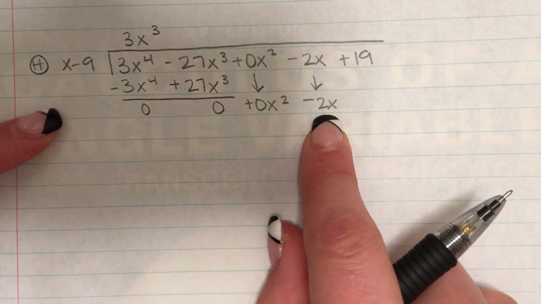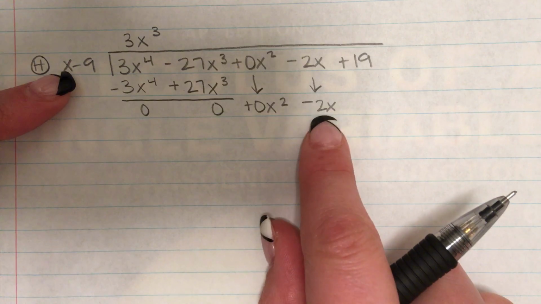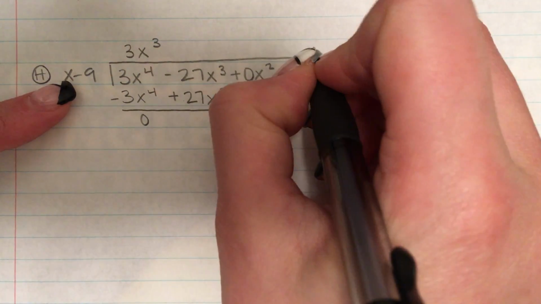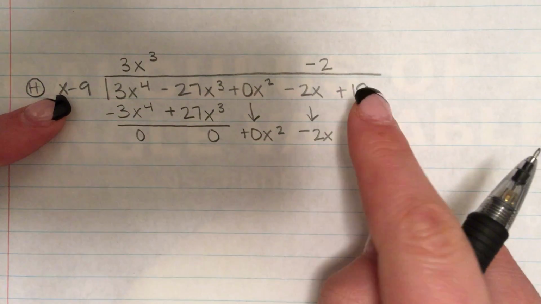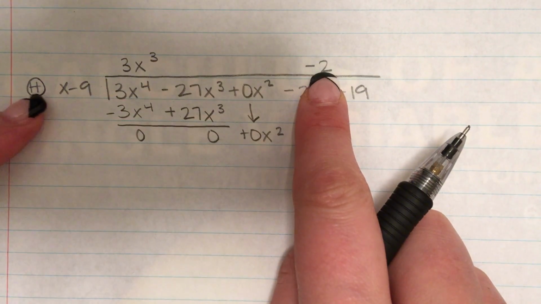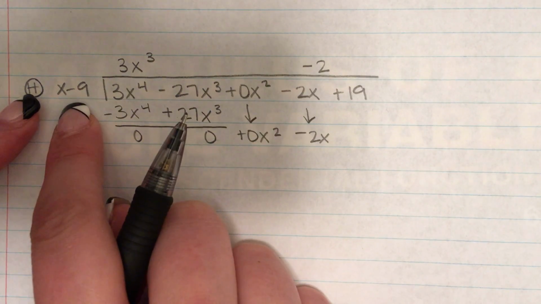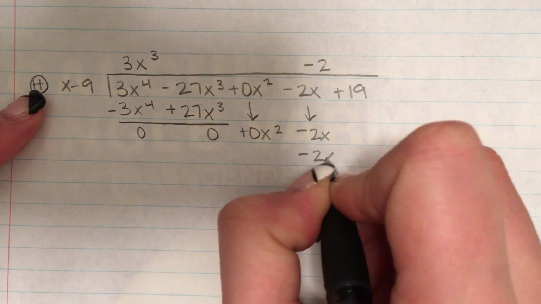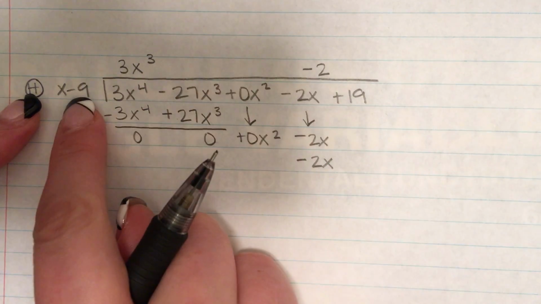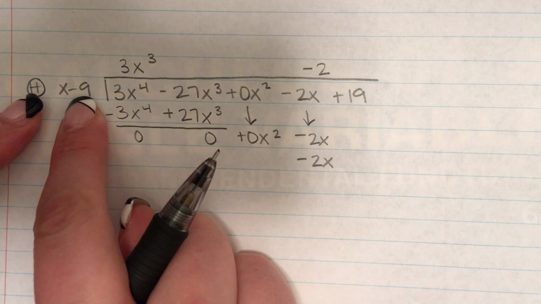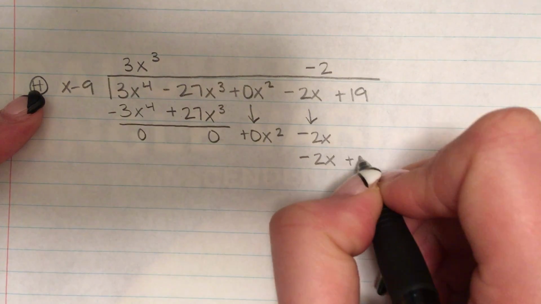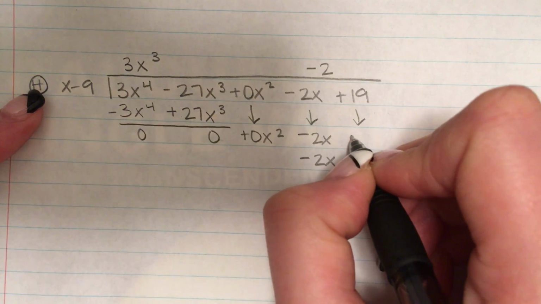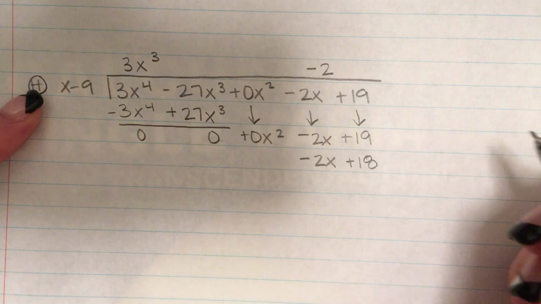So I'm asking myself, what multiplies by x to give me negative 2x? And the answer to that is negative 2. So now I'm going to say negative 2. I'm going to multiply by these two things. So negative 2 multiplied by x is negative 2x. Negative 2 multiplied by negative 9 is positive 18. And I didn't drop it down yet. I'll go ahead and drop it down now that I had that positive 19 right there.